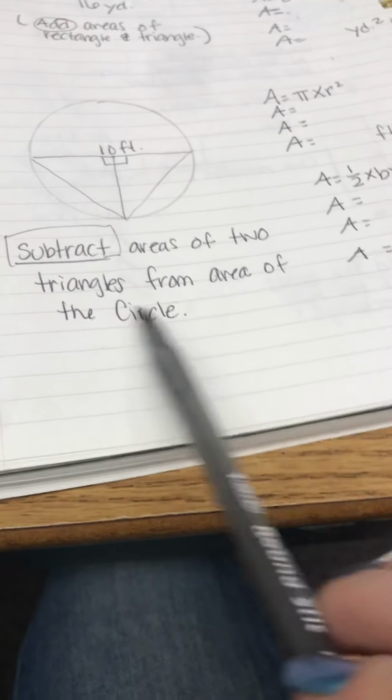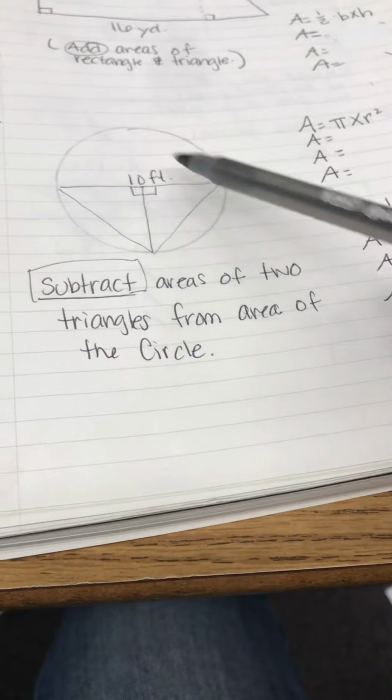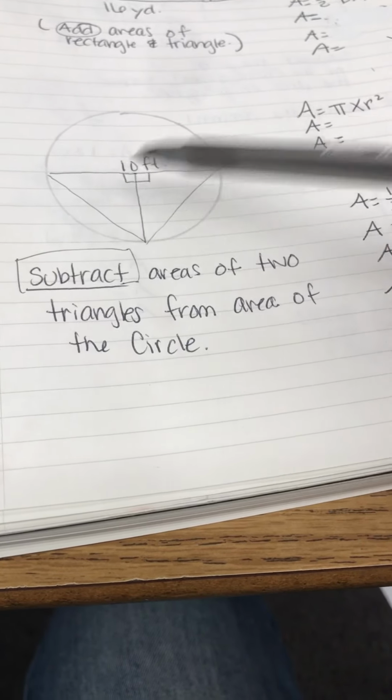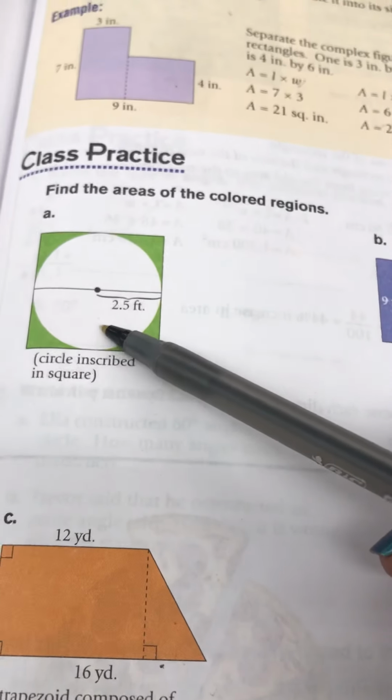For this one, you need to subtract, because remember, you're taking it out. It's just like the circle within the square that we did before. This problem is going to be very similar to that one. This one is within, isosceles with that, and then this is within. The other two, you just need to add, okay?